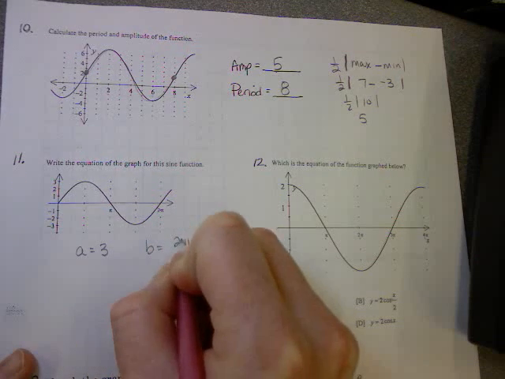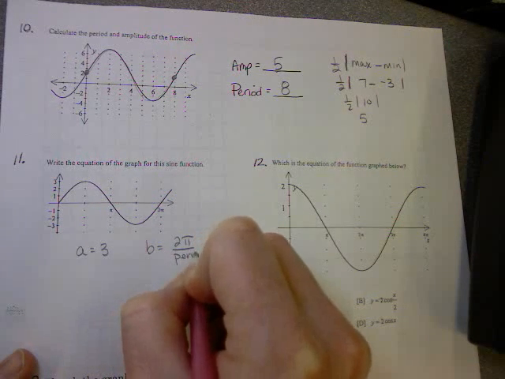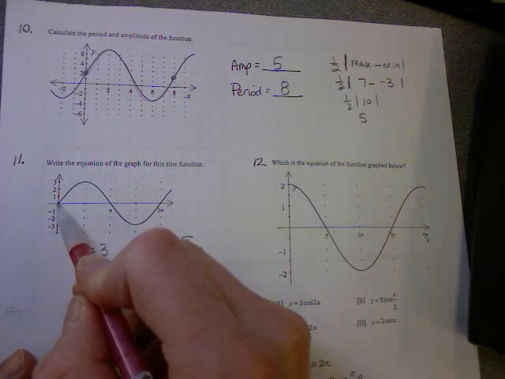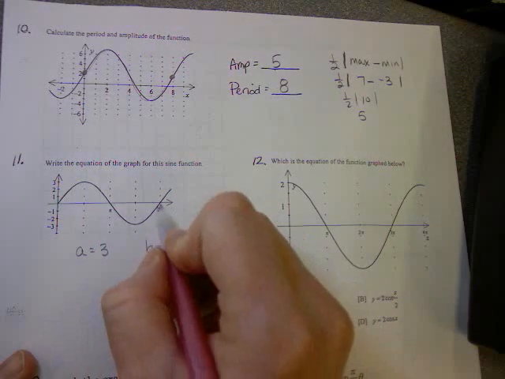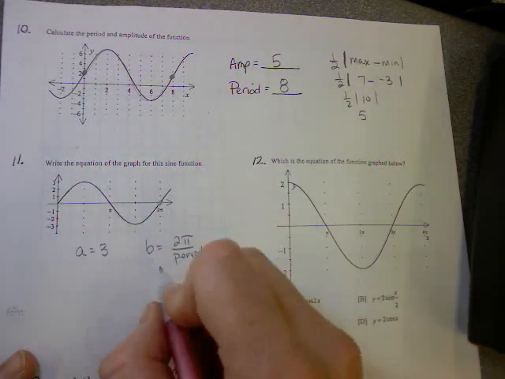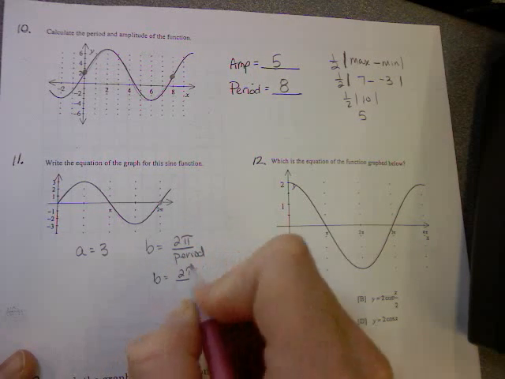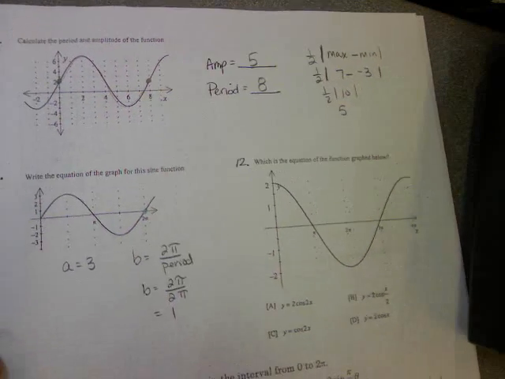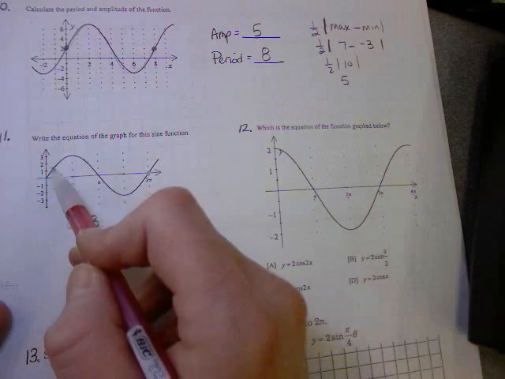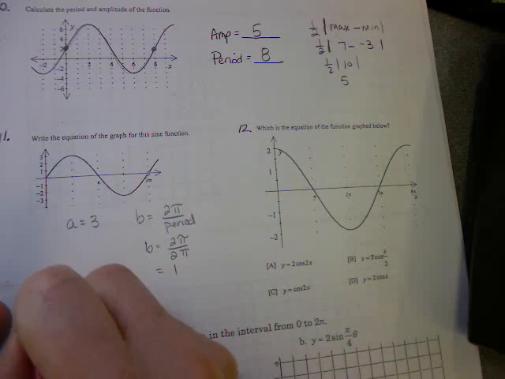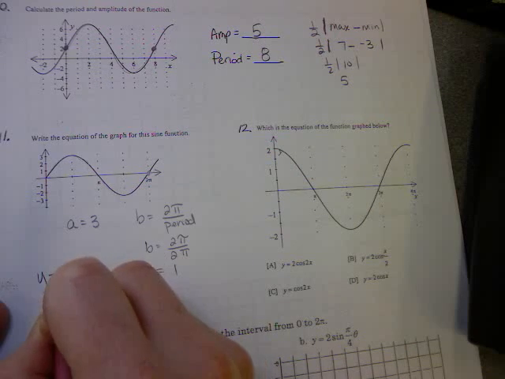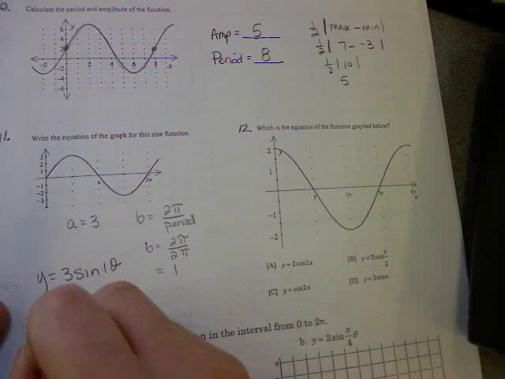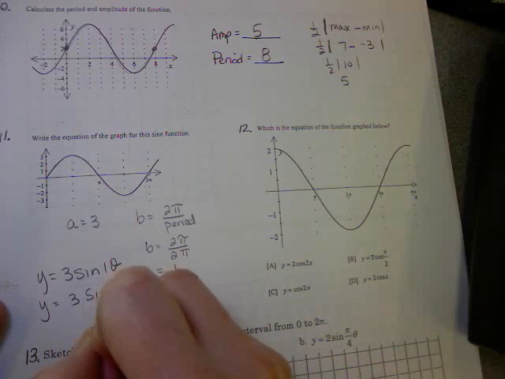B is equal to 2 pi divided by the period. So we can find our period by seeing how long it takes for one full cycle to occur. Well, for one full cycle, it takes a length of 2 pi. So our period is 2 pi, so b is going to be 1. Now this is a positive sine graph because it starts at 0 and starts going in the upward direction. So this is going to be y equals positive 3 sine of 1 theta. Or you could just have 3 sine of theta.